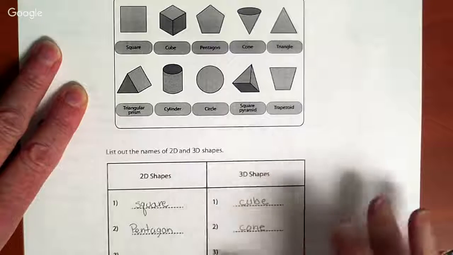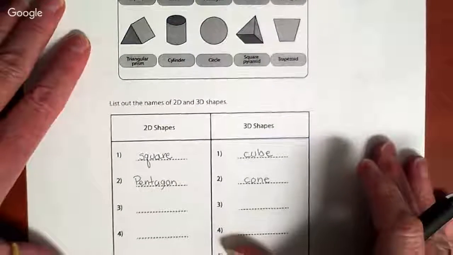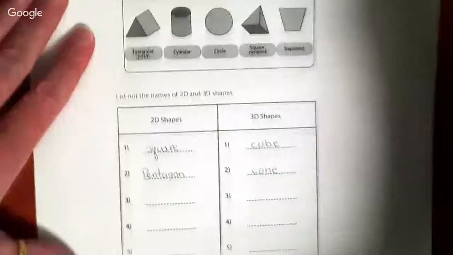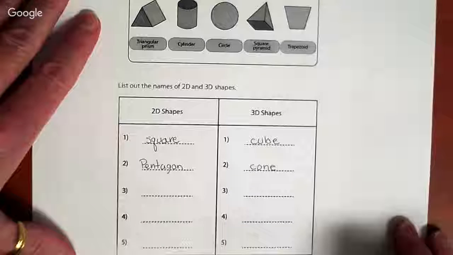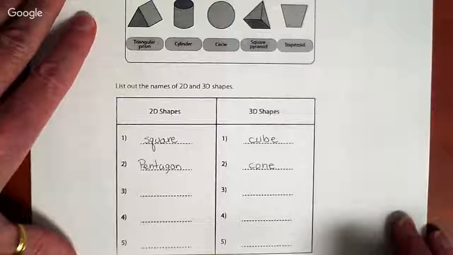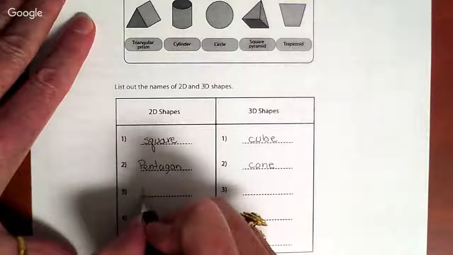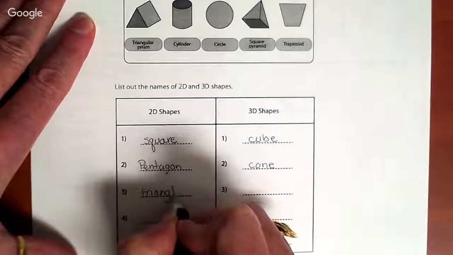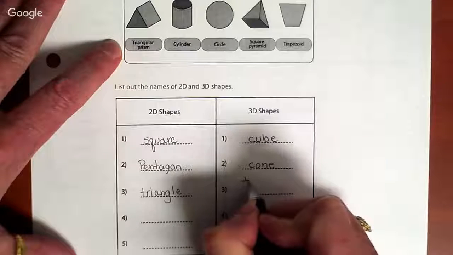A triangle, and I'm going to move this down so we could do the rest. So the triangle is the last one. That would go under 2D shape for the triangle. Triangular prism is a 3D.